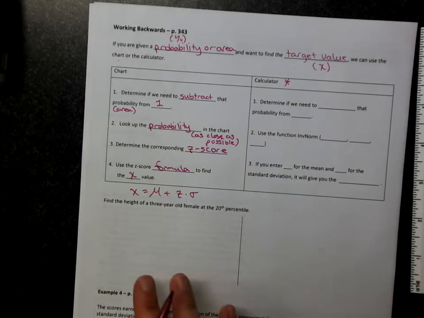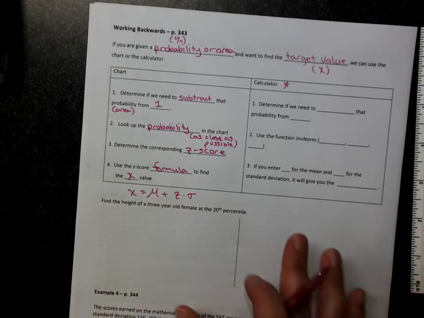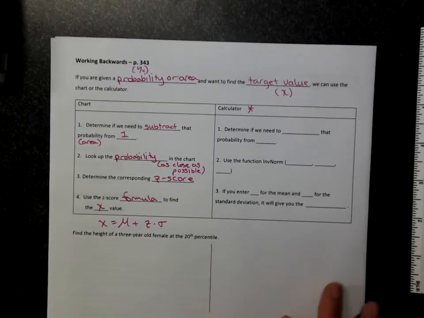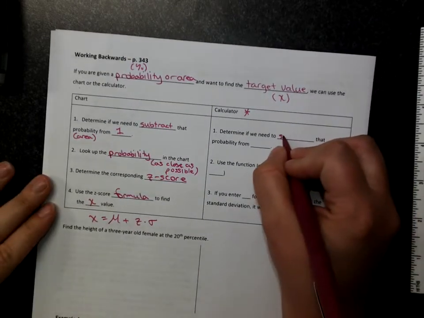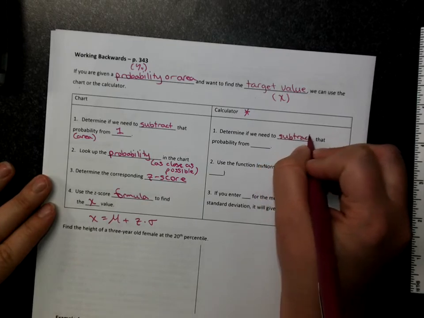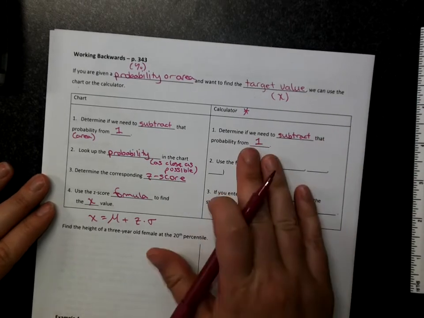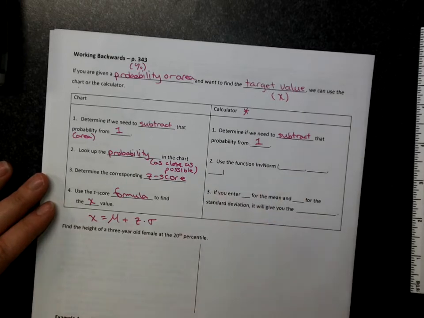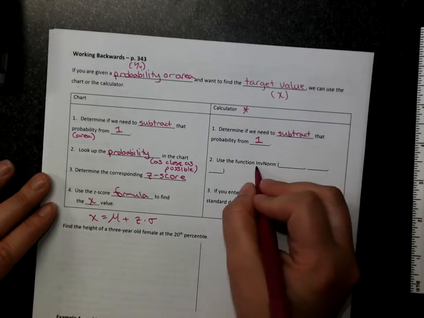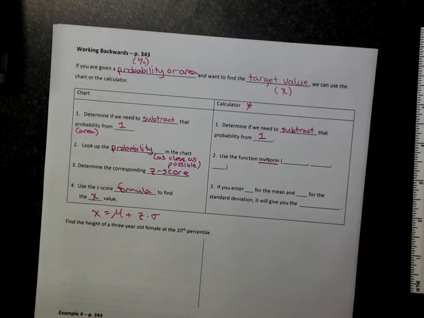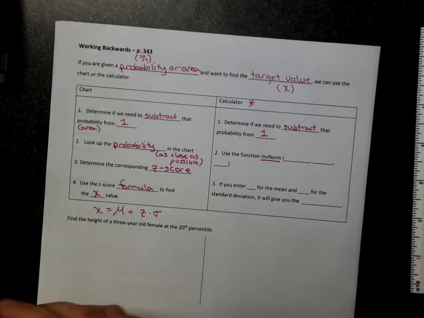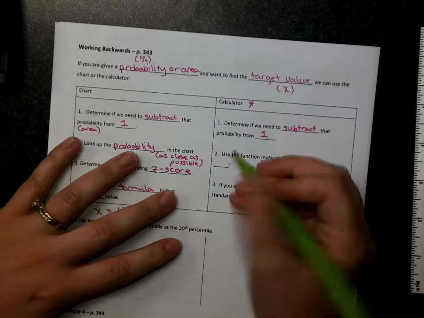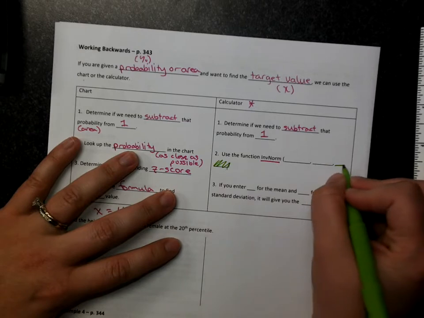So that's one way to do it, kind of the long way. The quicker way is to use the calculator. Again, you still have to determine if we need to subtract from 1. The function in the calculator is programmed to the left, so we have to think about that. Then we use a new function called inverse normal, and I apologize, that should not have cut to the next line. Sometimes my formatting gets off.